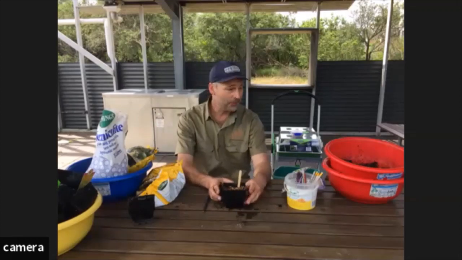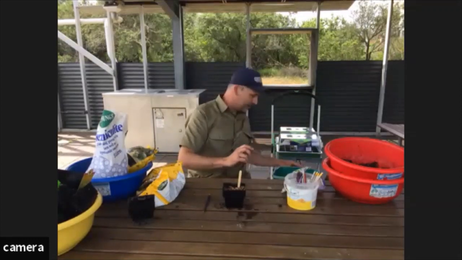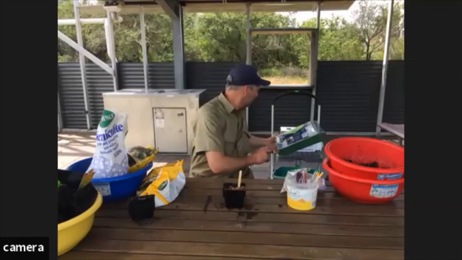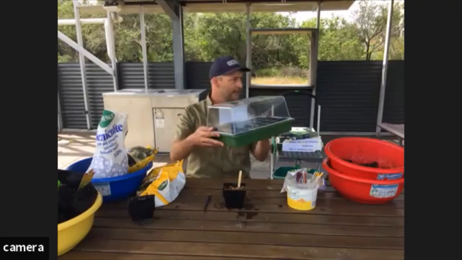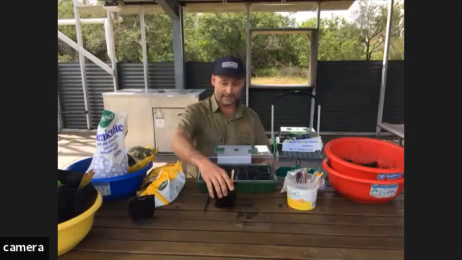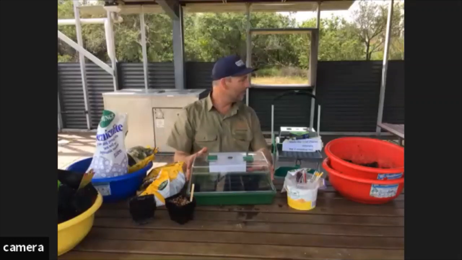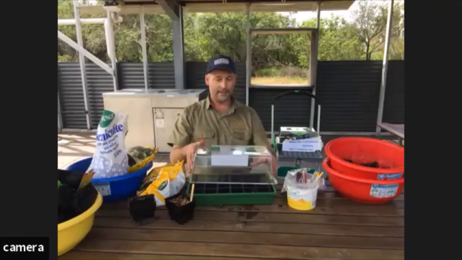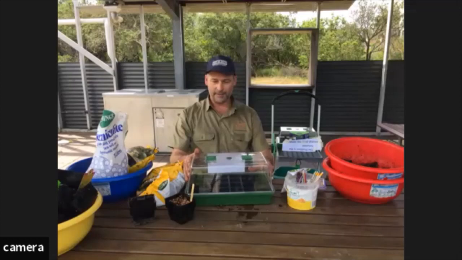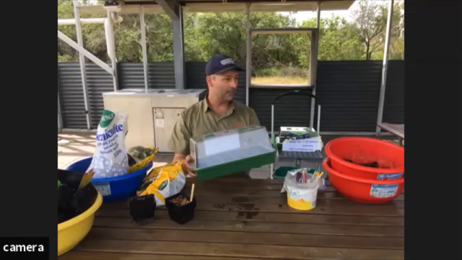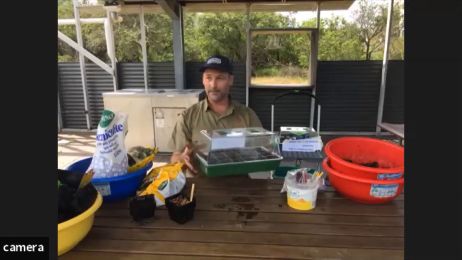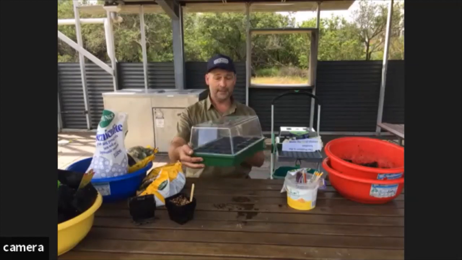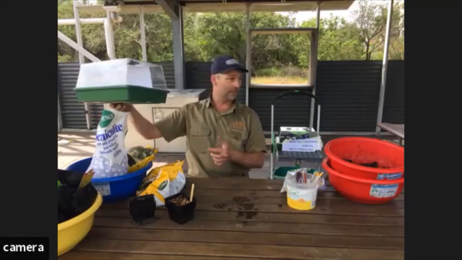One thing you can do is put your seeds in something like this. It's literally a mini greenhouse, mini hothouse, and I've got a couple of these at home, and they really work a treat. They seem to get really good germination rates and really good growth, as long as it's not out in the sun, because you'll cook your seeds.